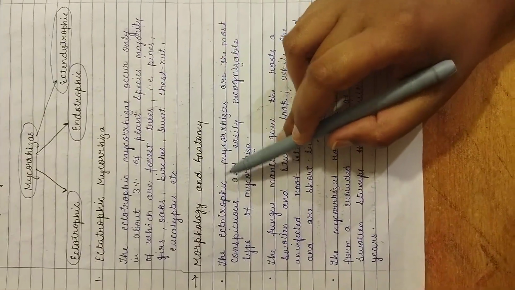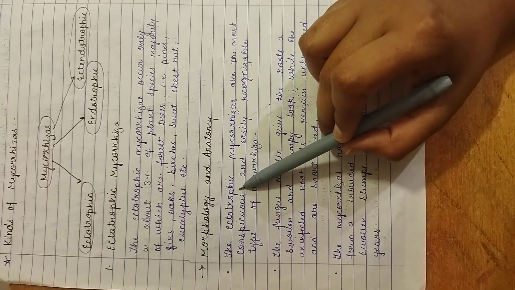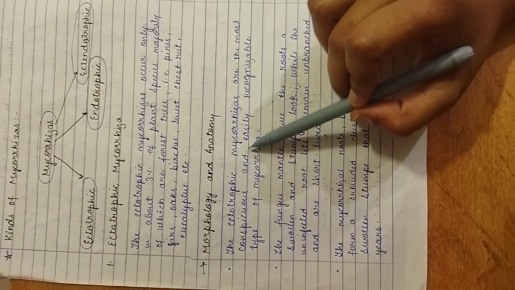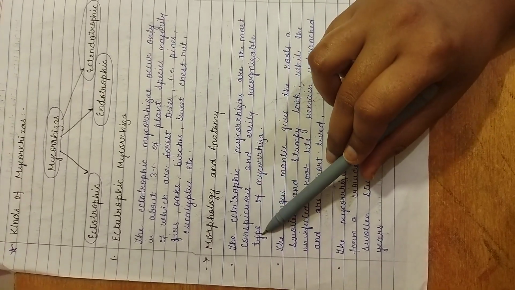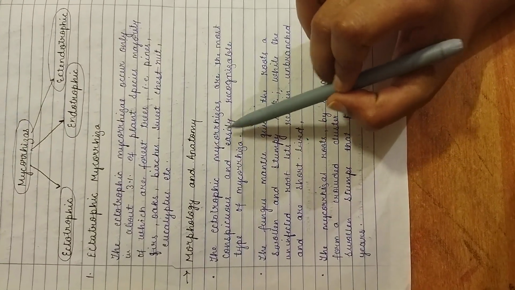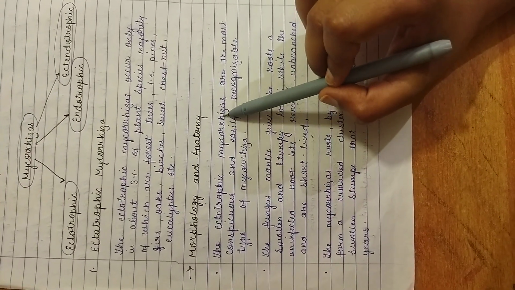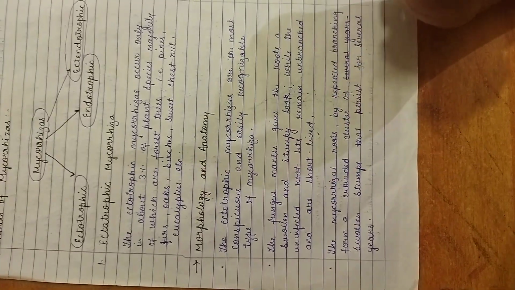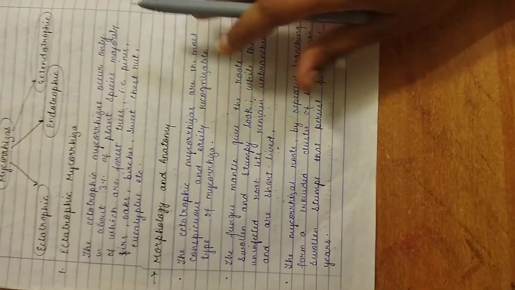Now we'll see the morphology and anatomy. The ectotrophic mycorrhizas are the most conspicuous and easily recognizable type of mycorrhiza, which means that we can easily identify that it is an ectotrophic mycorrhiza.